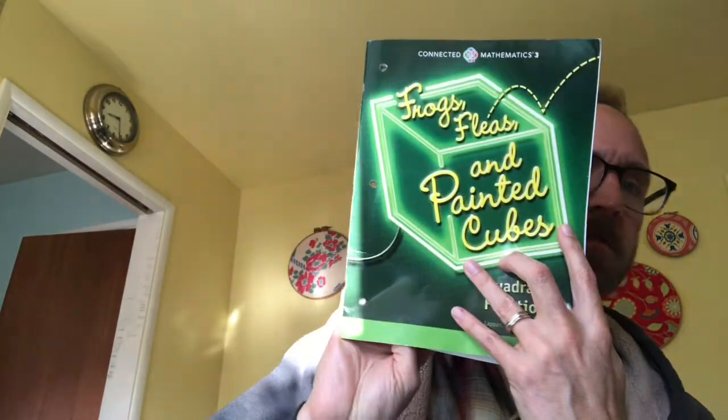All right, 8th grade. We're going to push on into our next problem, problem 1.2 in our book, Frogs, Fleas, and Painted Cubes. Sorry, this bright sun this morning. It's a relatively quick problem, just looking over the details, remembering what we know about other functions, but also exploring a bit more of quadratic functions. And we'll take a look at that now.